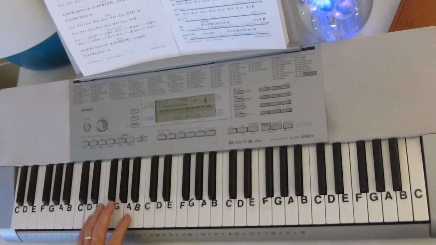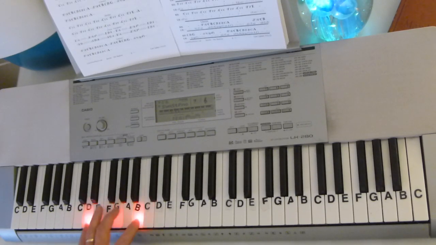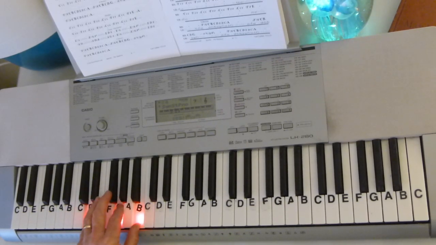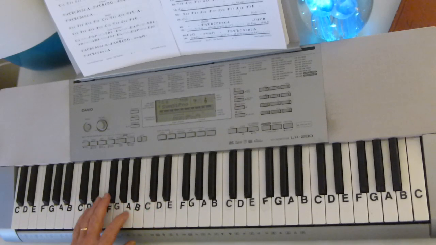Then we go to a D and an A to a D, G, B. So you're going from an A to a D chord, and then you're going from a D to a G chord, back to the D.